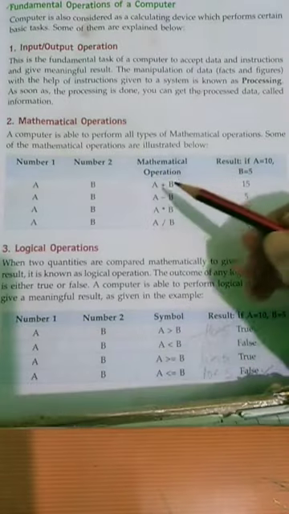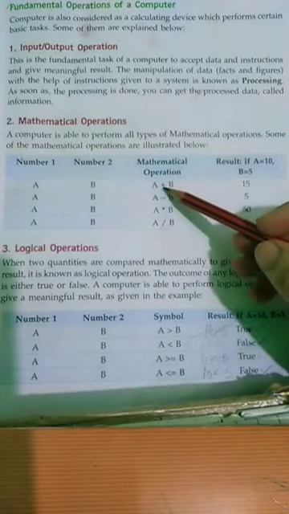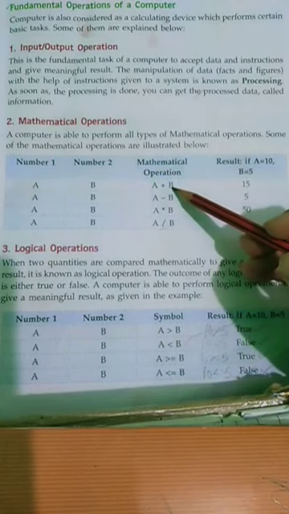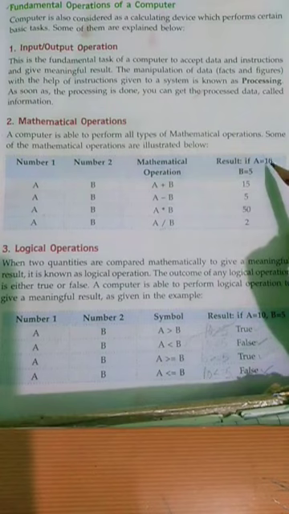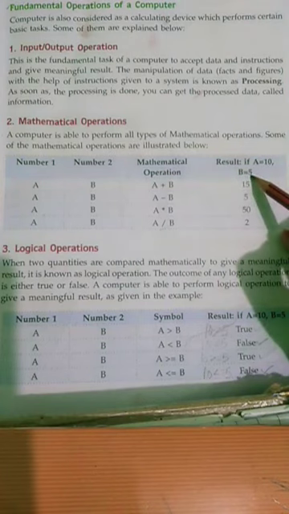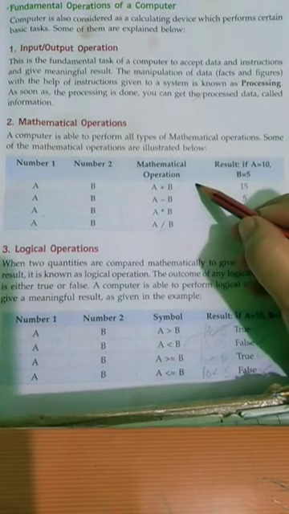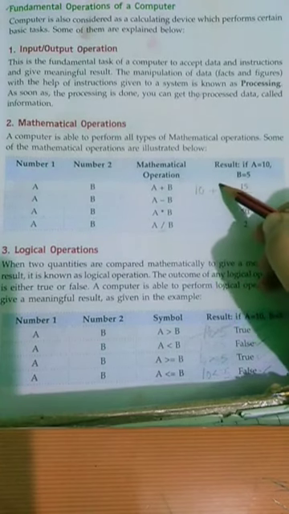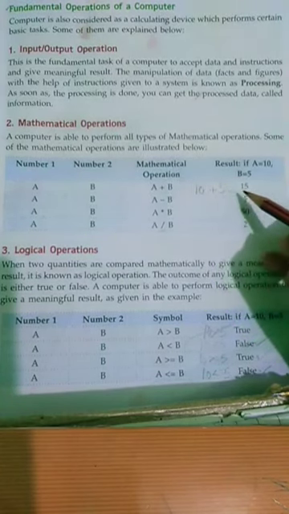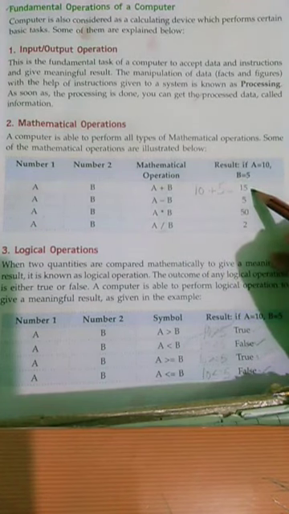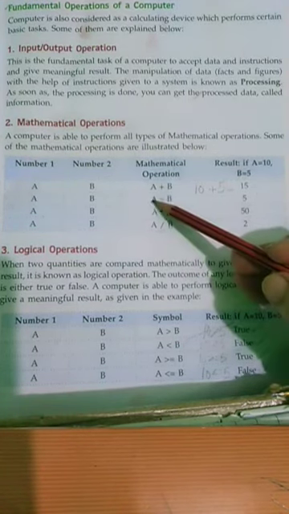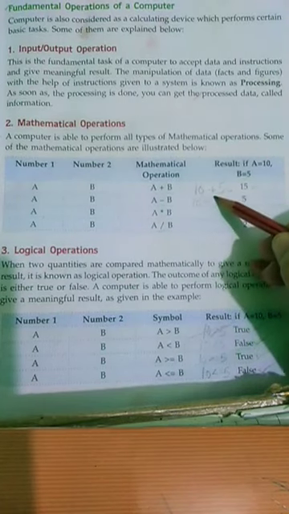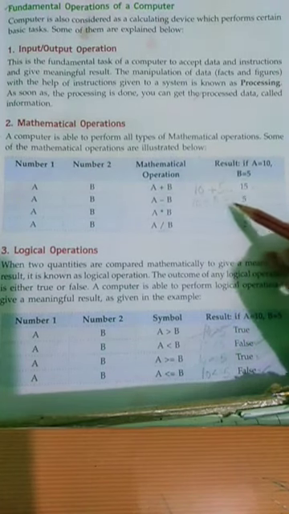Now, let us understand how the mathematical operation is performed in a computer. Here is written A plus B. Now, A is given the value 10 and B is given the value 5. If we do A plus B, 10 plus 5, the result will be 15. Next, if we do A minus B, means 10 minus 5, the result will be 5.